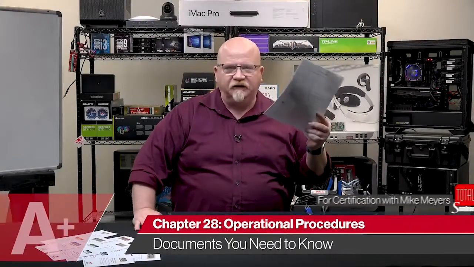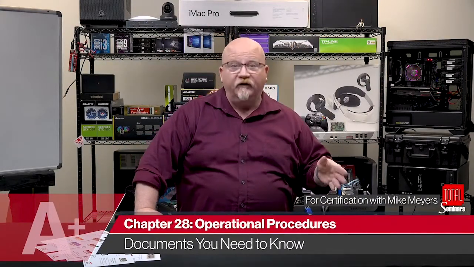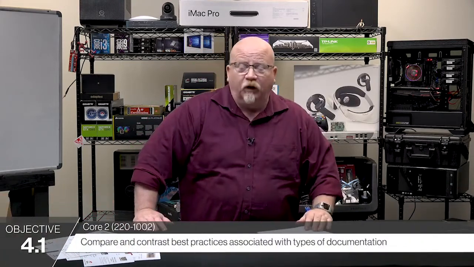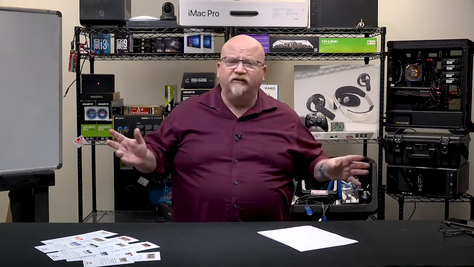I hate paperwork. I'm terrible at it, and it's not something I enjoy. However, if you want to be a good technician, you're going to have to deal with paperwork. So the CompTIA A+ mentions some of the types of different paperwork, the documentation you need to know, as I like to call it, that you're going to be seeing on the exam. This documentation is all over the place, so I'm just putting it all in one big pile for you.